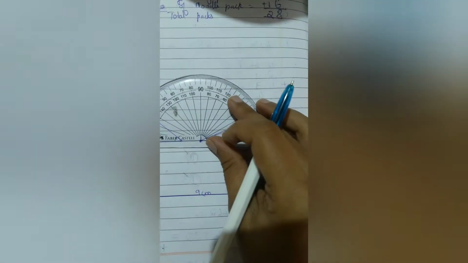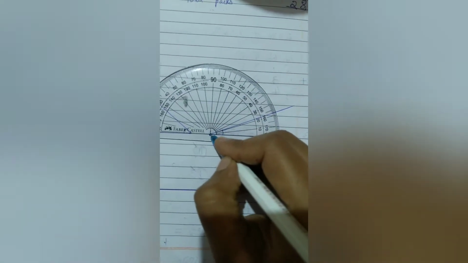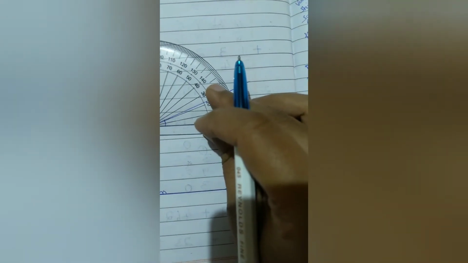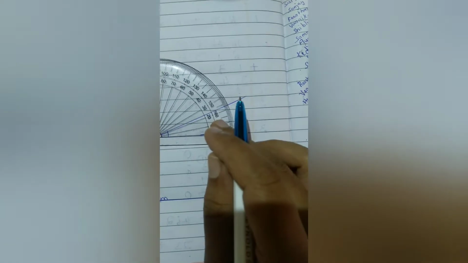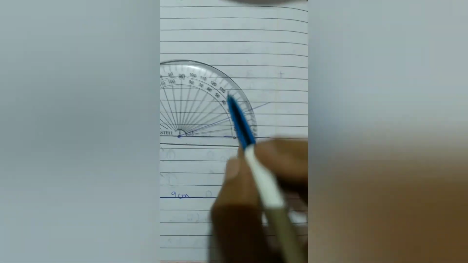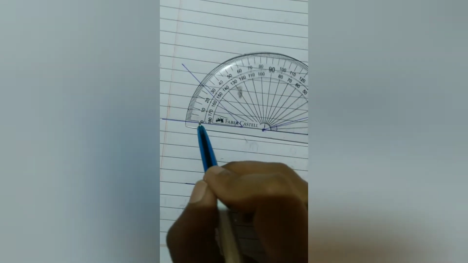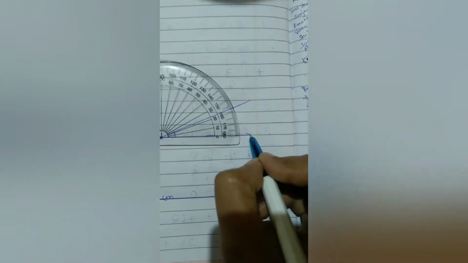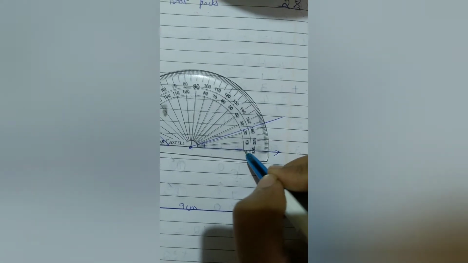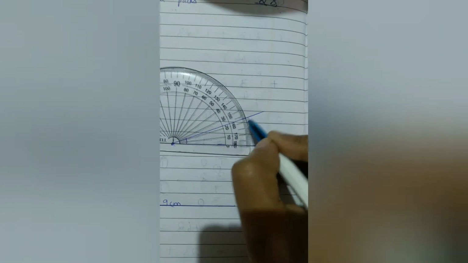Now you will keep the midpoint of the protractor on the vertex point and make sure that the line 0 here coincides with any one arm of the angle. So you can see it is coinciding with the line, right? So where it coincides, start 0 from that line. So you can see 0 here. You should not take this 0, you should take this 0 because this line is coinciding here with 0. So start measuring from here and see where the other line ends.